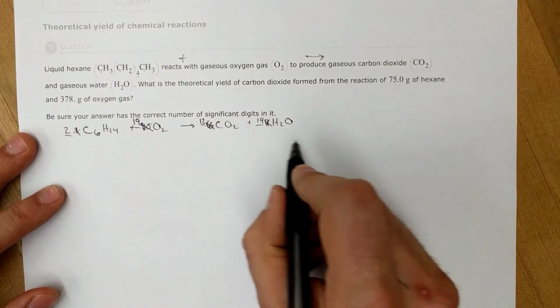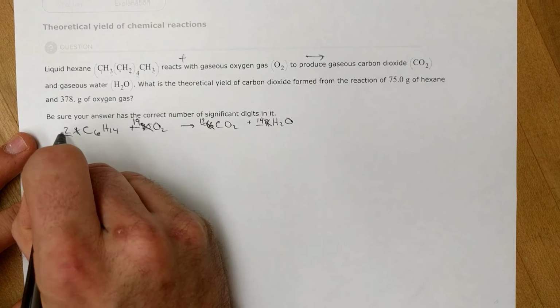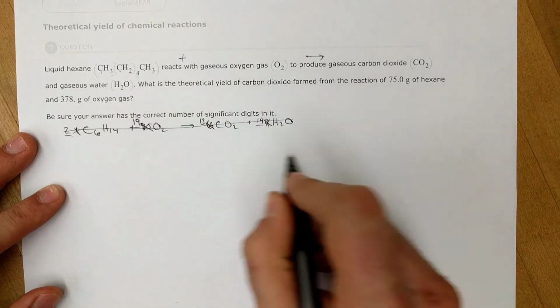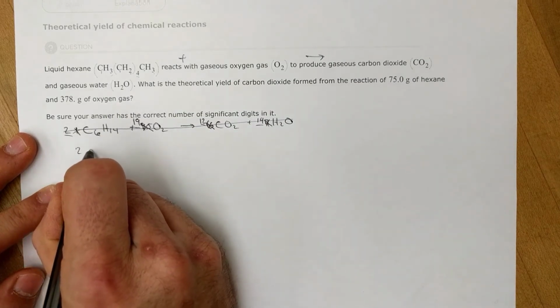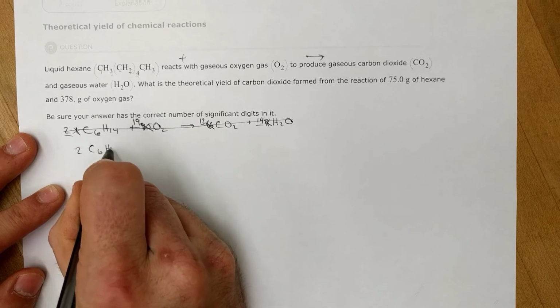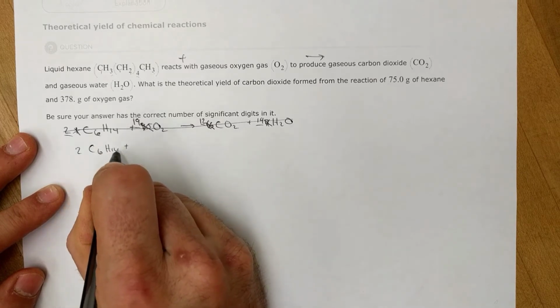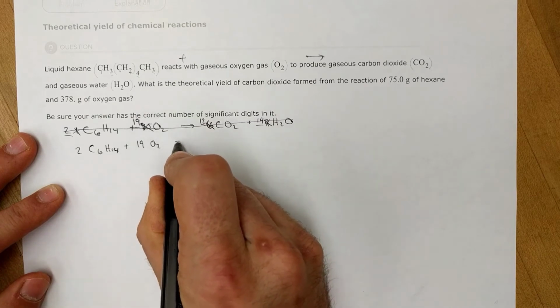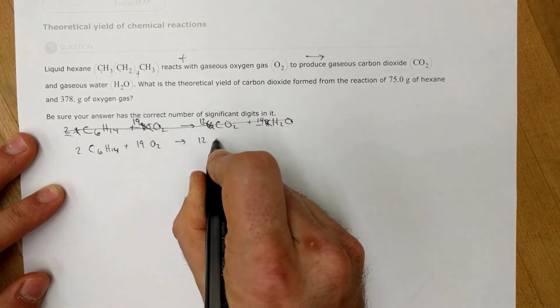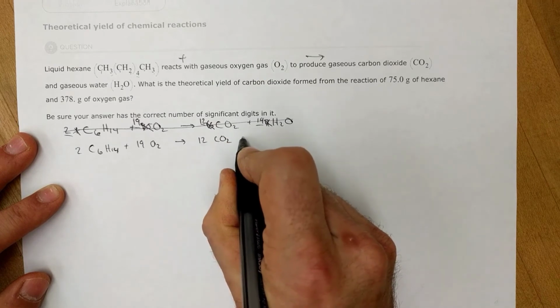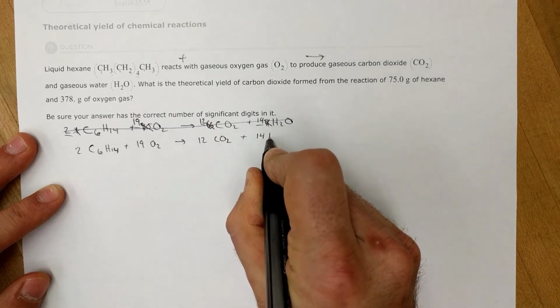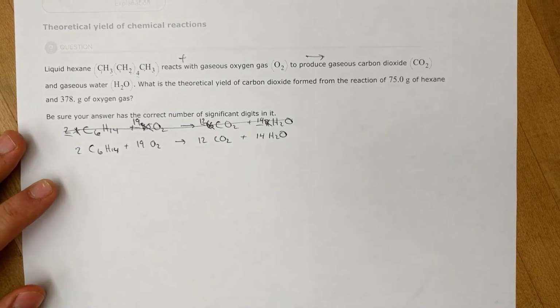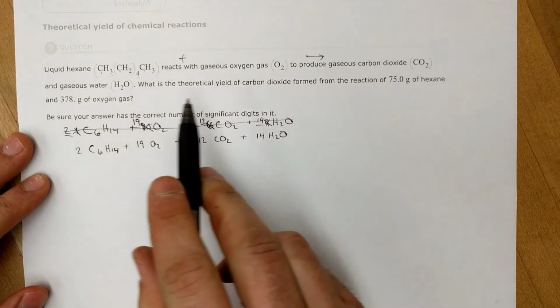So this looks pretty ugly. Maybe we want to just rewrite it for ourselves for neatness' sake. Right below, 2C6H14 plus 19O2 reacts to form 12 carbon dioxides plus 14 waters. Alright, now we're ready to go ahead and dig in.